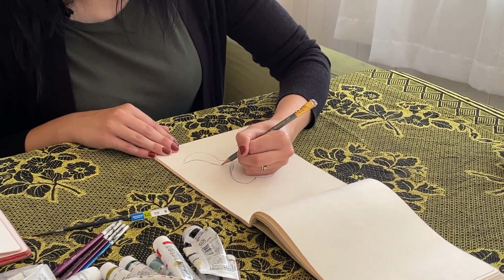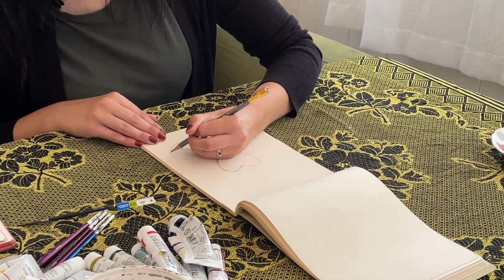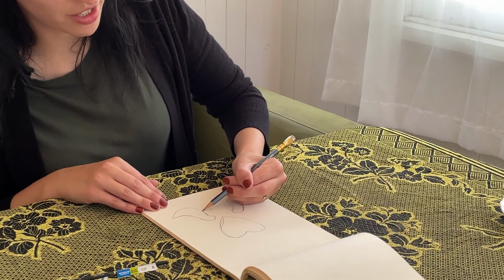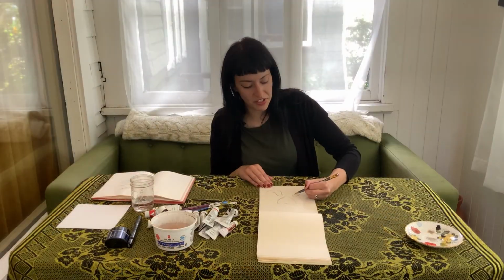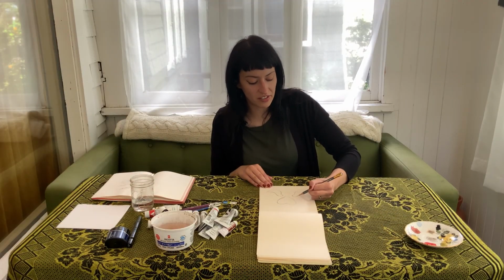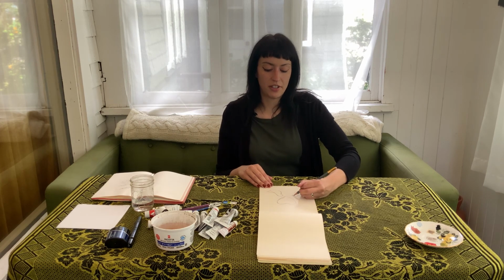What side you start on doesn't matter. You should just do whatever you're most comfortable with. I'm left-handed, so I find it always easier to start on the left-hand side of things. You might feel different. So the next thing you do, we've got our basic bird shapes.